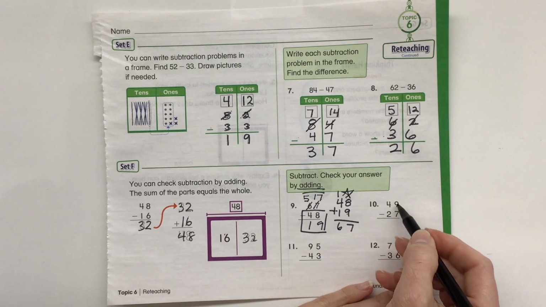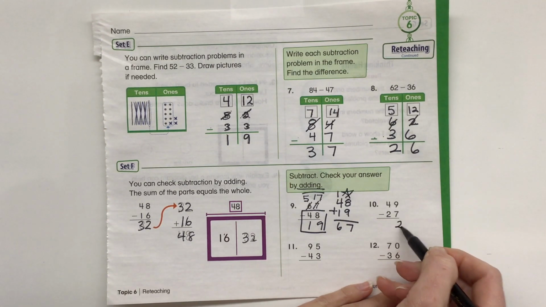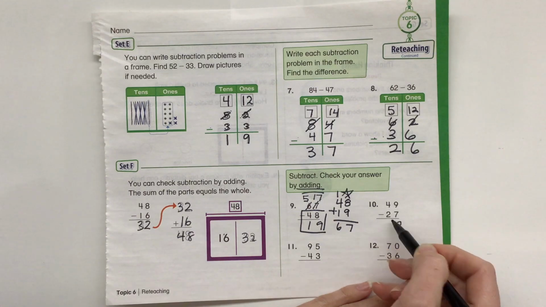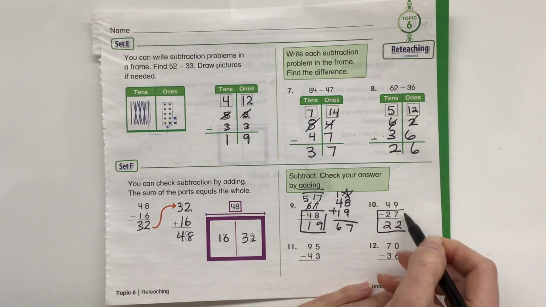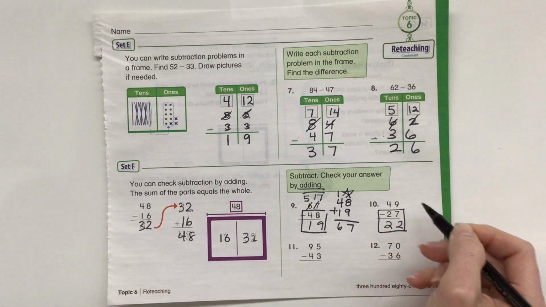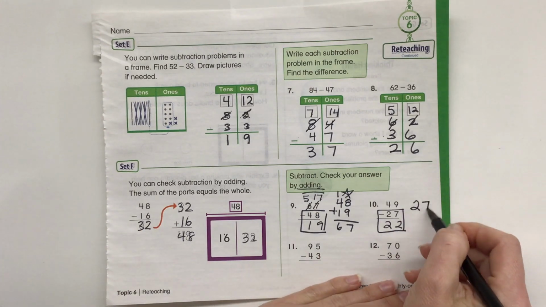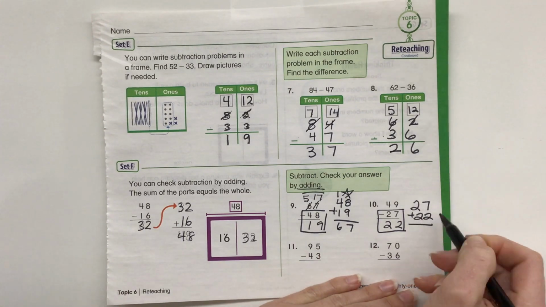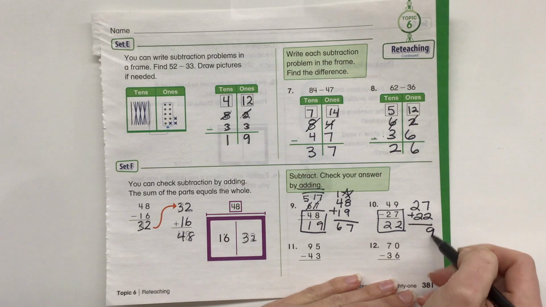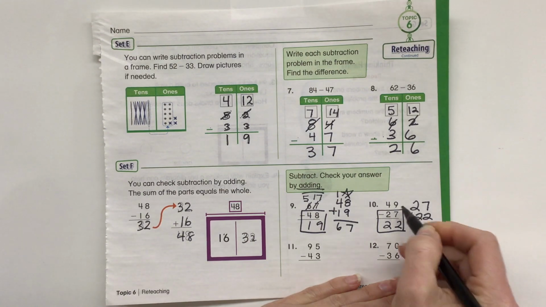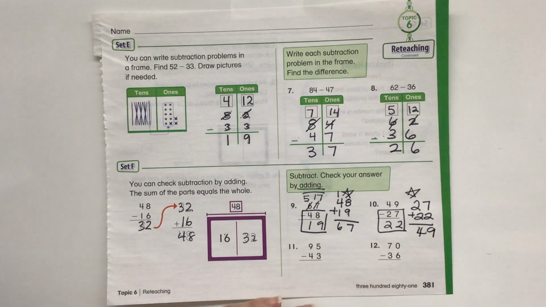All right, let's take a look at this one. 49 minus 27. 9 minus 7 is 2. I didn't have to regroup. And 4 minus 2 is 2. We're going to take those bottom two numbers here and add and see if it gets us up to 49. 27 plus 22. 7 plus 2 is 9. 2 plus 2 is 4. It adds up. I'm going to give myself a star.